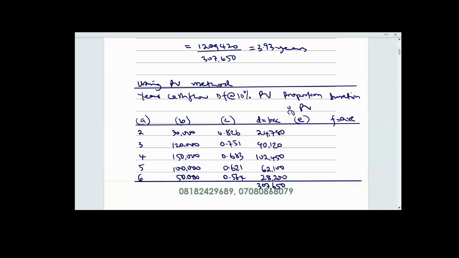So in this case, you will say 24,780 divided by 307,650 equal 0.08, multiply by 100. That's 8.1%, into one decimal place.